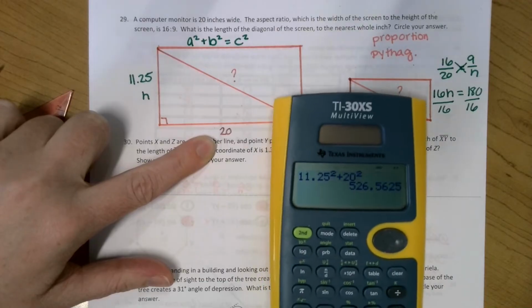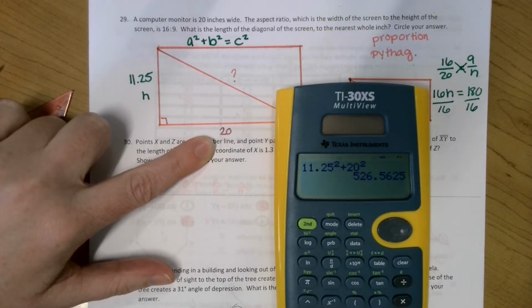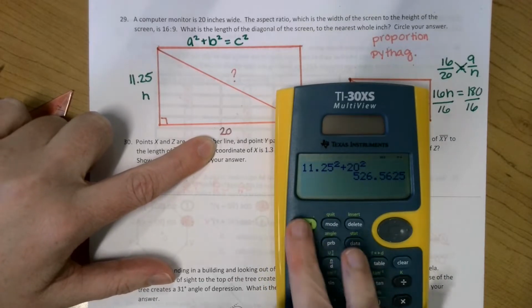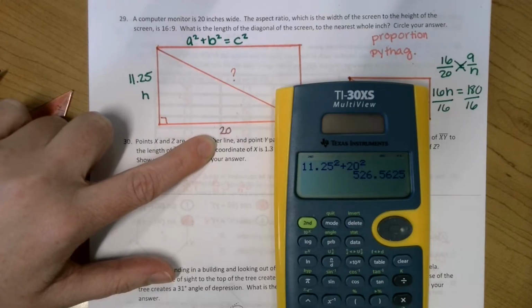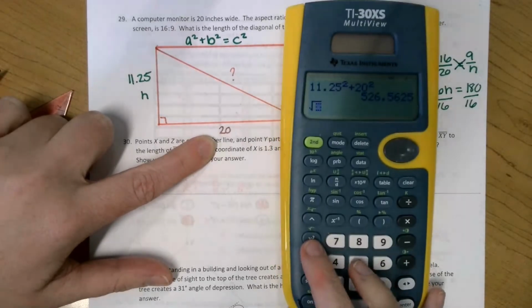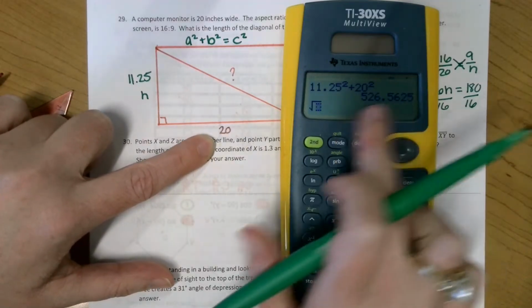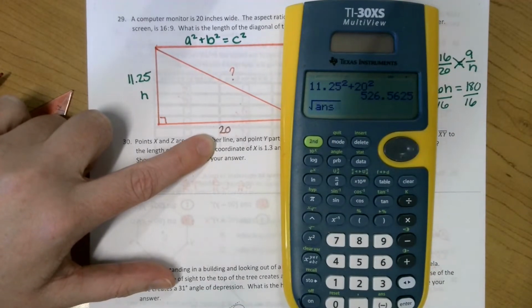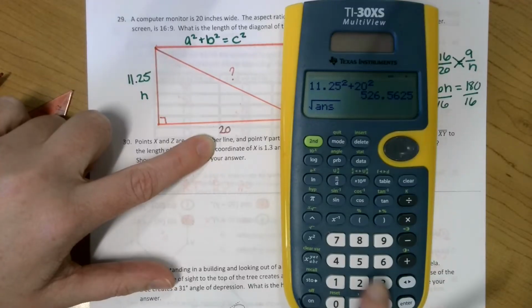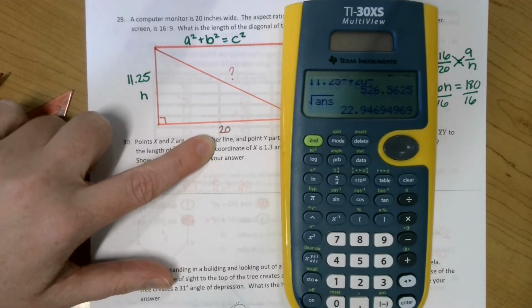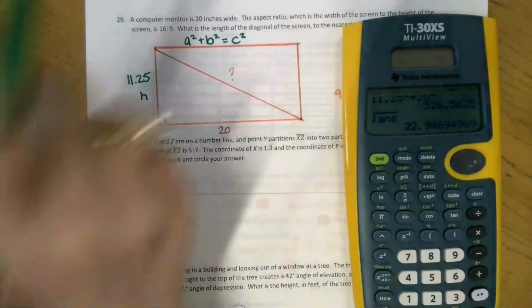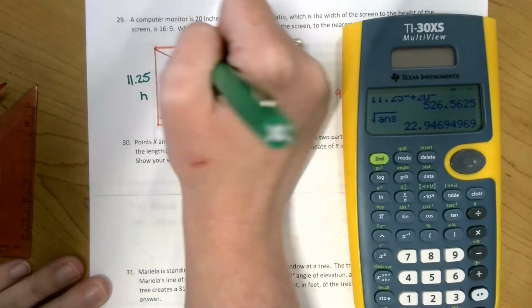That gives me 526.5625. We're going to take the square root of that. So we're going to hit second x squared. That gives me a square root bracket. And then instead of retyping, we're going to hit second and this negative button, and that pops the answer in. So second answer. And so this becomes 22.95.